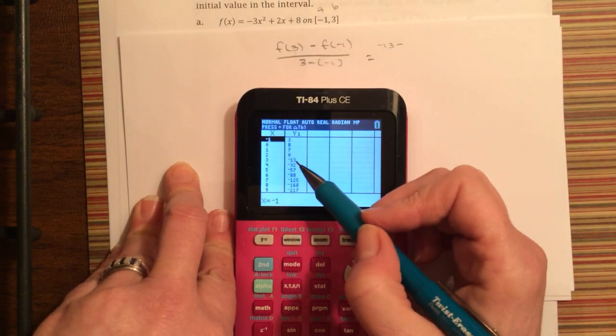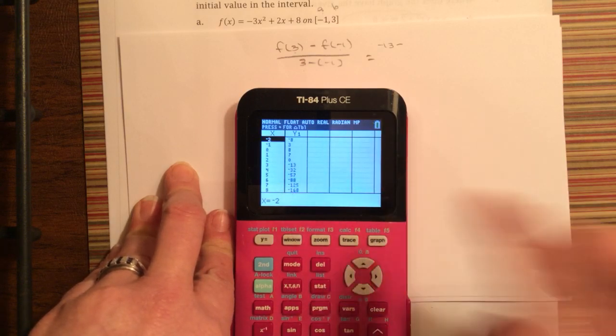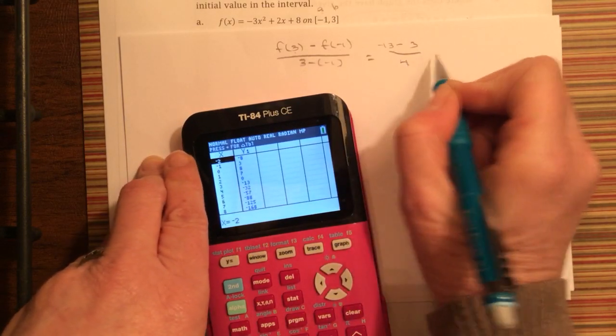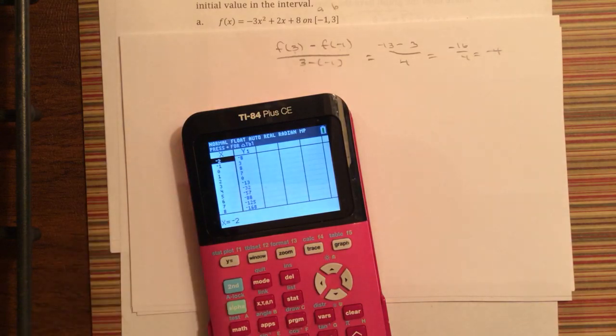So f of 3 is -13. f of -1 is 3. And then 3 minus -1 is 4. So -16 over 4, or -4, is my average rate of change for that function between those 2 points.